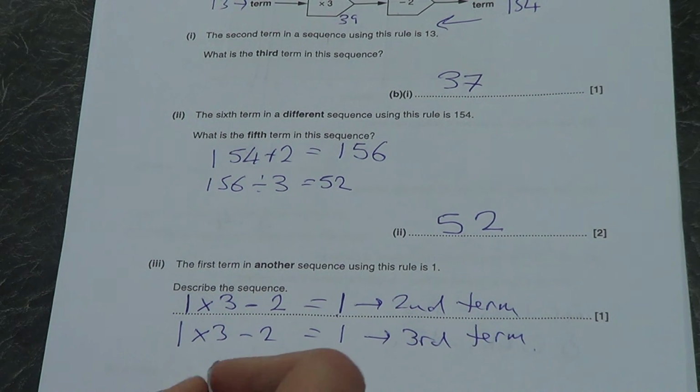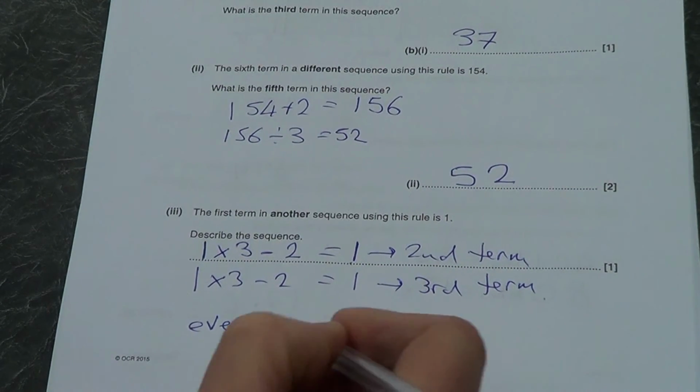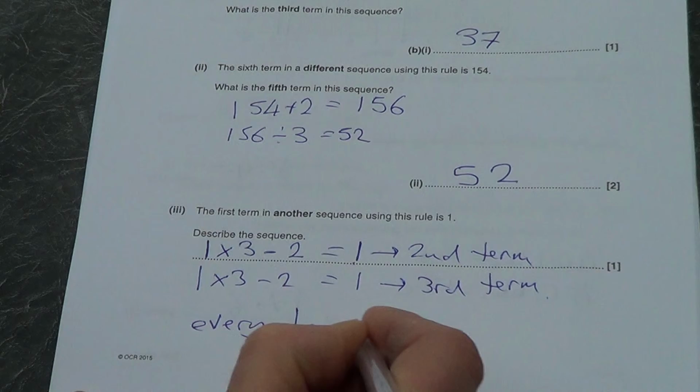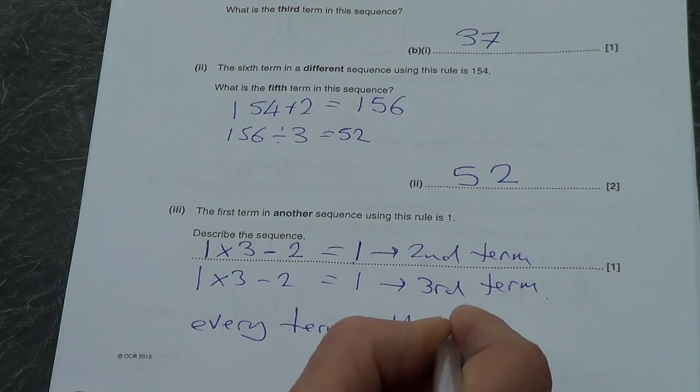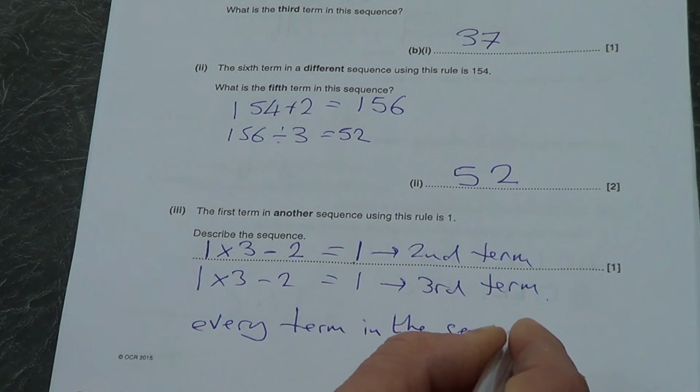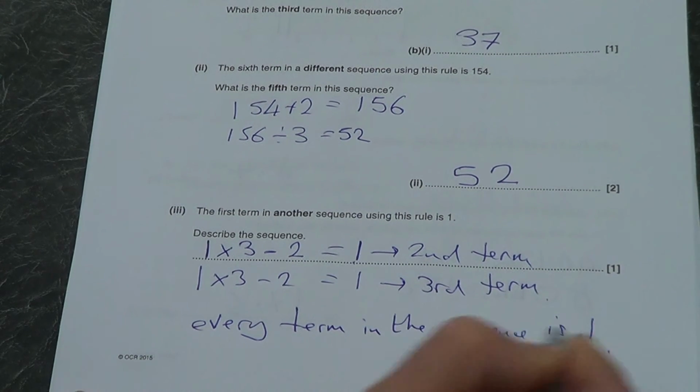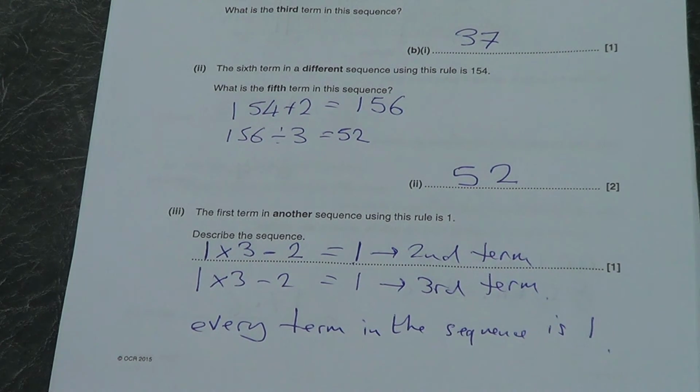So describe the sequence. Every term in the sequence is 1. You don't have to write a full sentence like that, but that's a nice way of describing it. Even if you just put something like, they're all 1, you're going to get the marks. Or it's always 1, something along those lines.